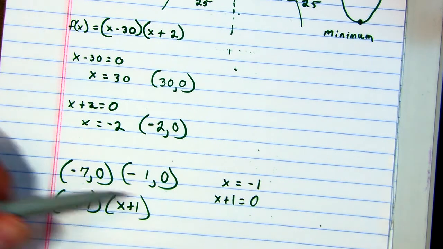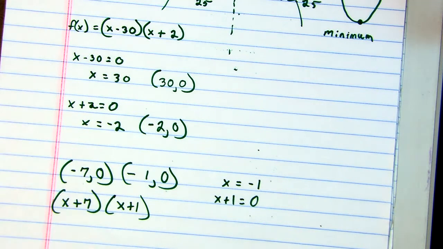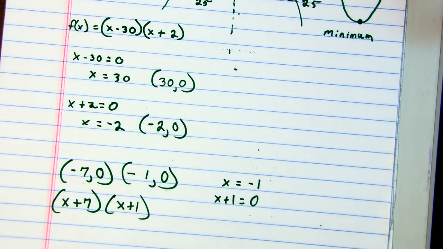So you should be able to work from zeros to factored form and factored form to zeros. Relatively no-brainer. And you did that on the software. Okay?